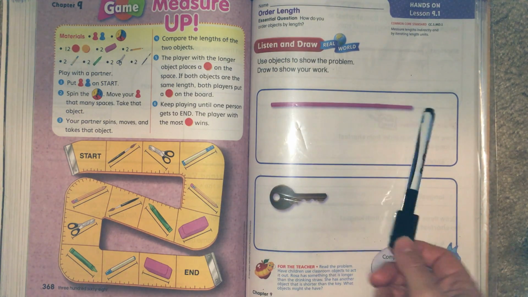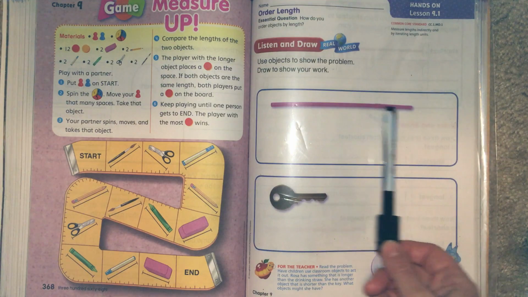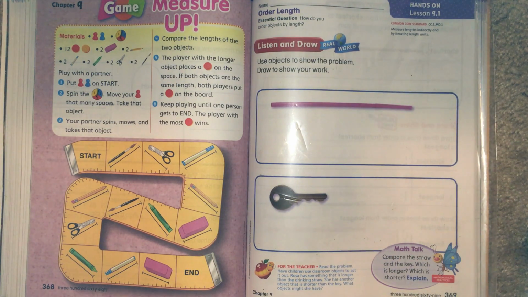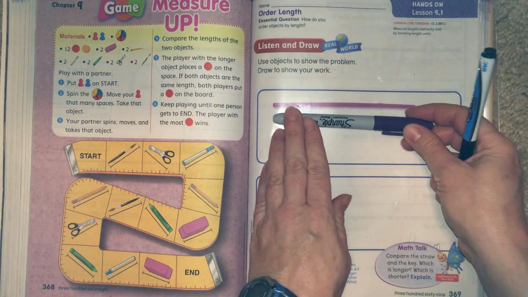So let's look. Let's see, what is this? It's a straw. And it says that it wants you to find something in your desk or somewhere that is longer than that straw. So look around, see what you can find that's longer than the straw. Let's see, I found a Sharpie. Is it longer than the straw?